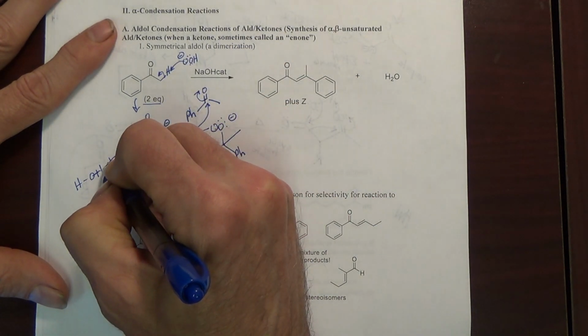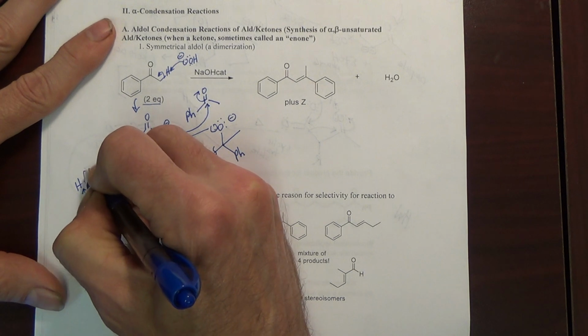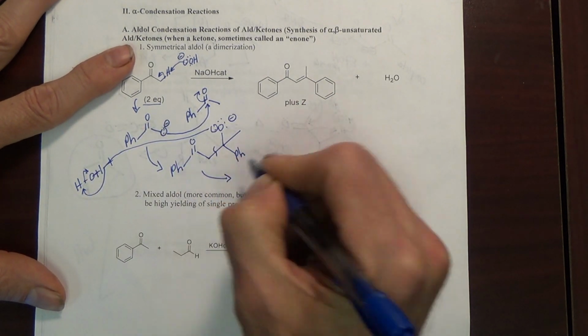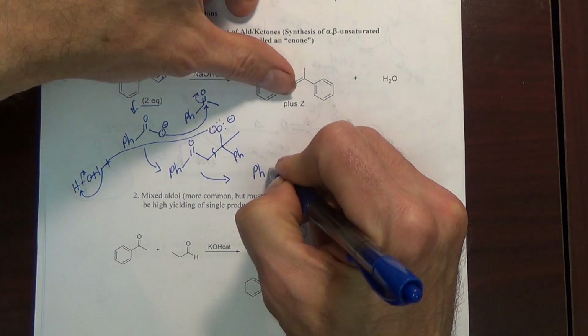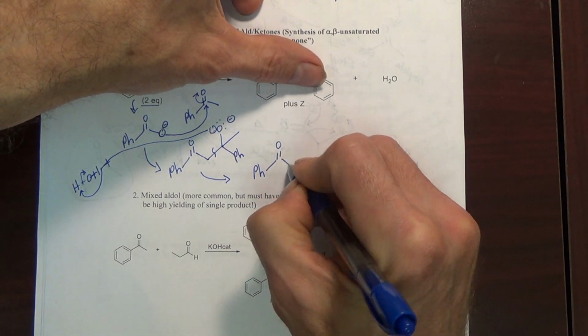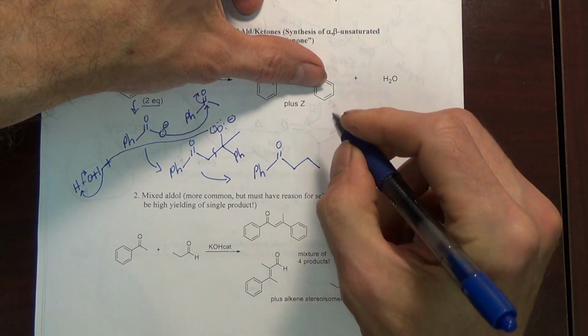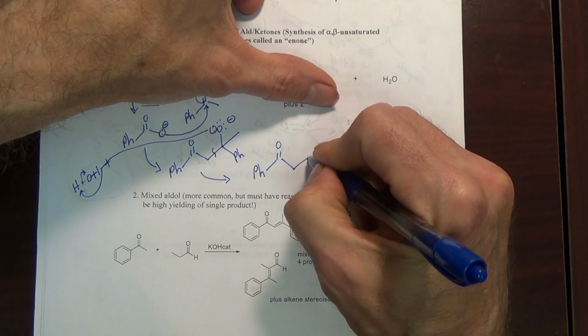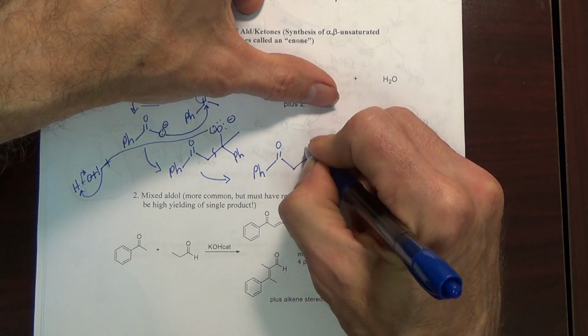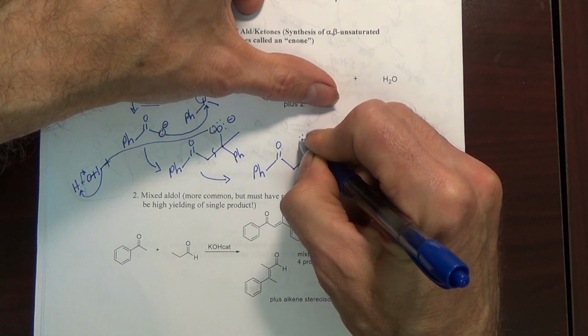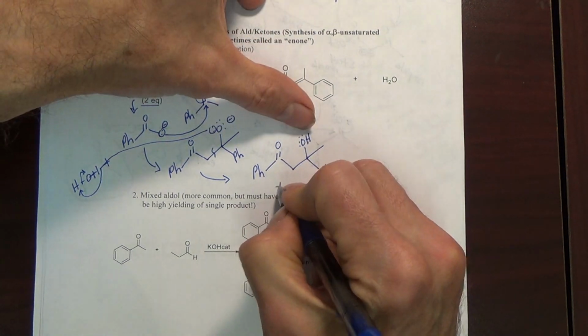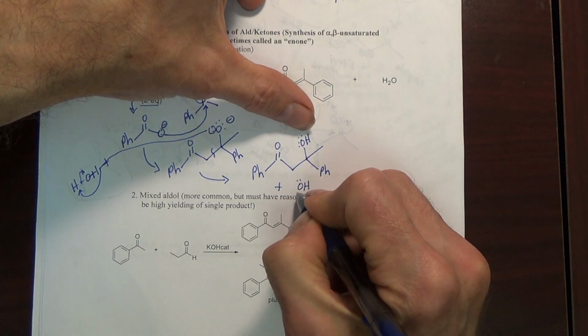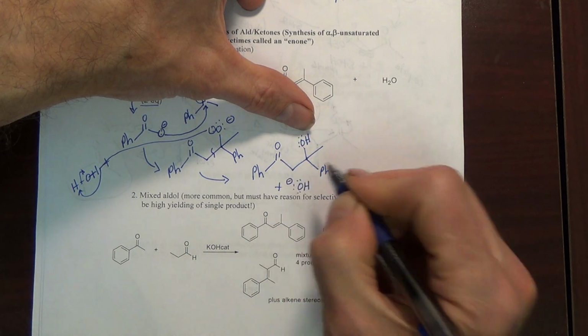Take an H from water, and that would give, let me try to draw this zigzag a little bit, this OH compound plus hydroxide catalyst reformed.